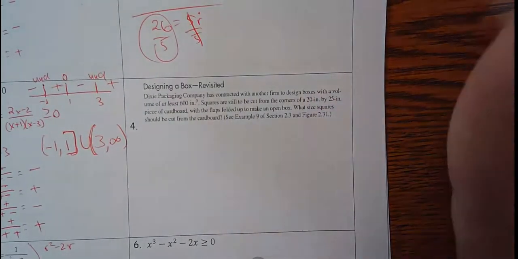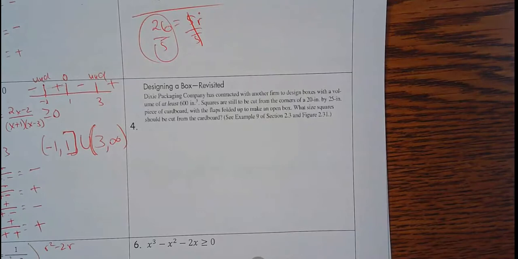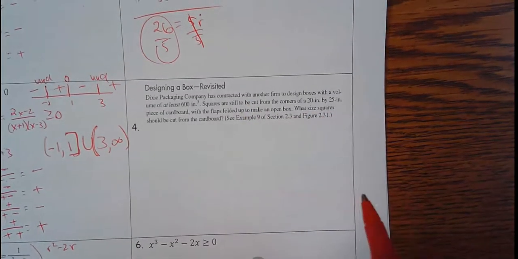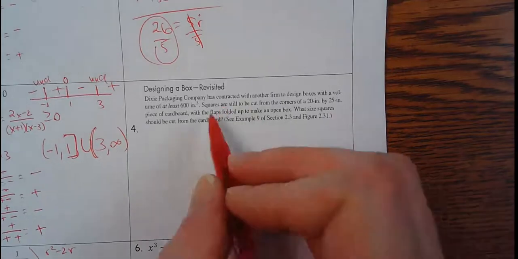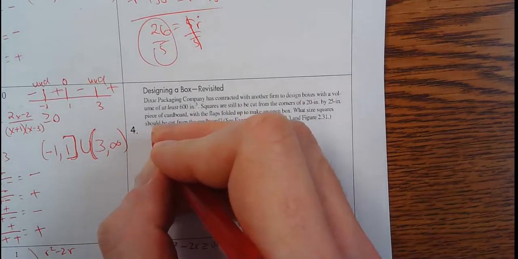Let's see. The Dixie Packaging Company, they're making one of those boxes that we talked about. It's been a few days ago. I can't even find what day it was. But we did this where you have this rectangular, a 20 by 25.